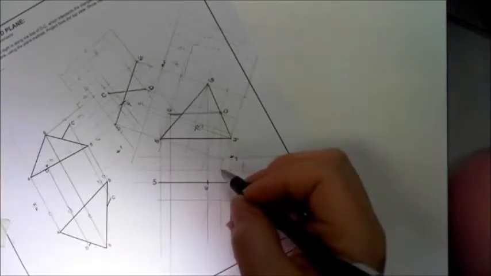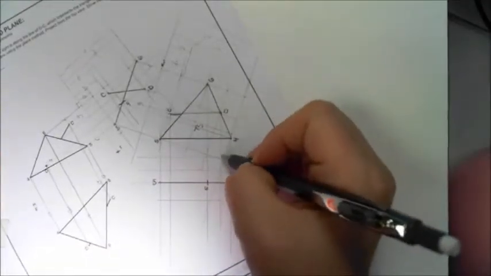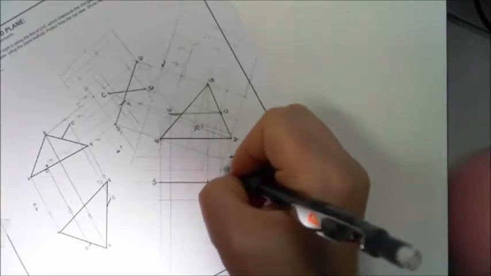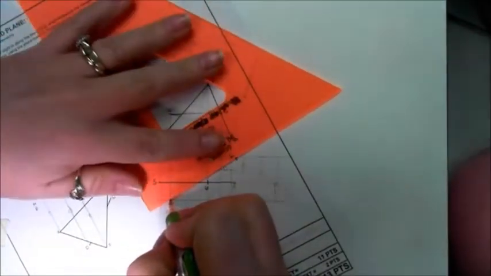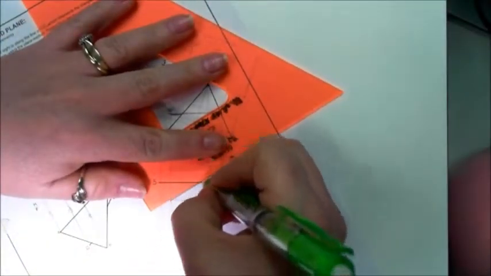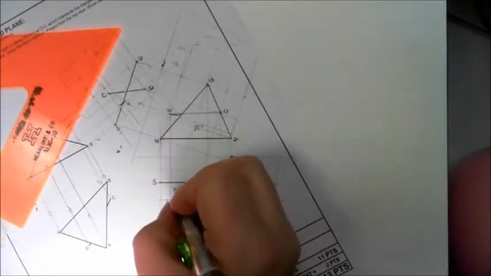All right, let's find DC. Same thing. D we know is going to measurement K, so we find D right here, and that meets right here, so that's D. C meets here, and C goes all the way out to the farthest measurement, so that goes to there. So we now have C, D. You now have the true angle.